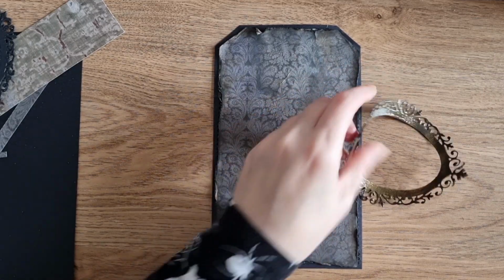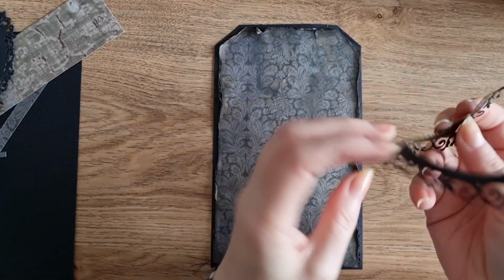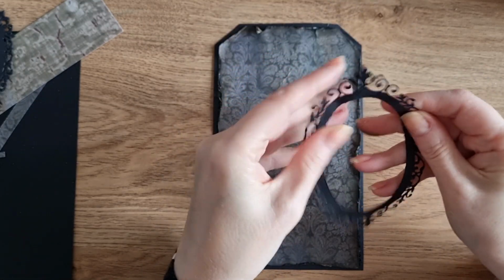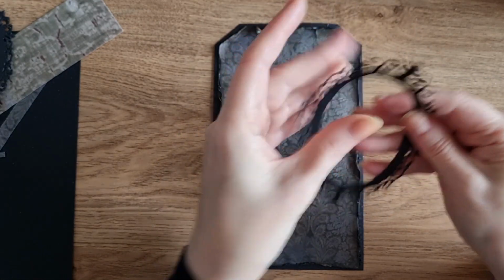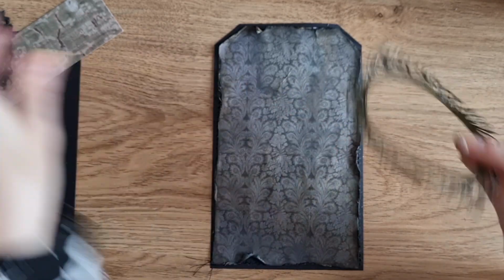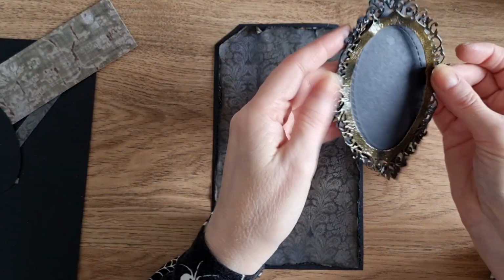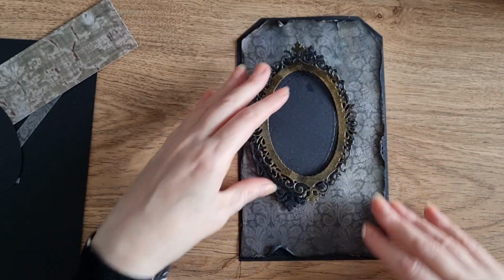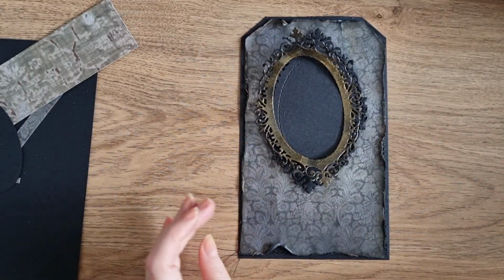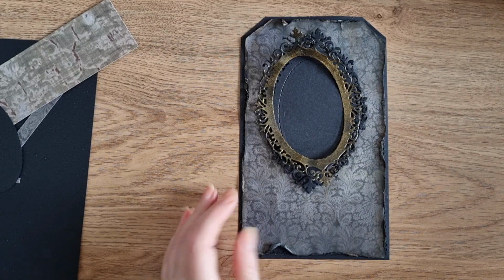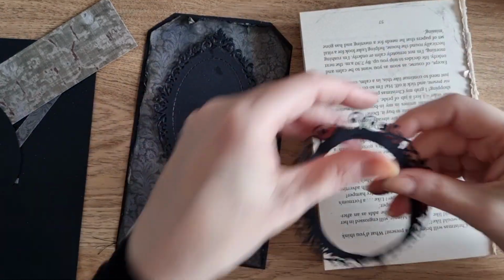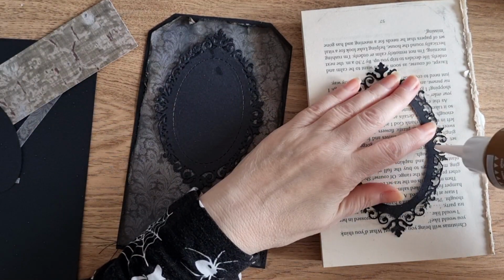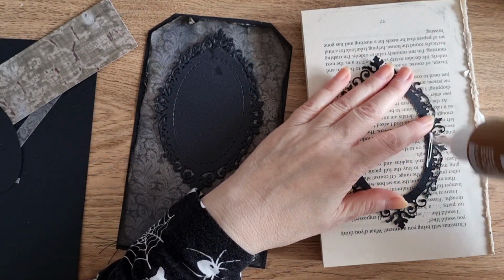This is now curled up completely, which, you know, obviously it would, and this has to be stuck to the actual frame so that it can go on in the middle. So I'm going to need a lot of glue on this to make sure that it really sticks down, because it has been embossed.